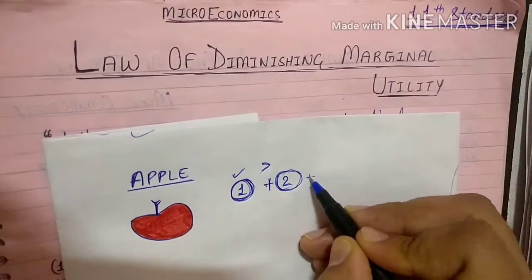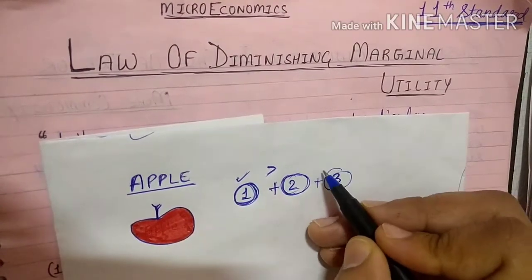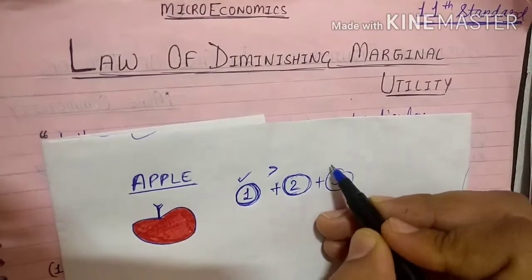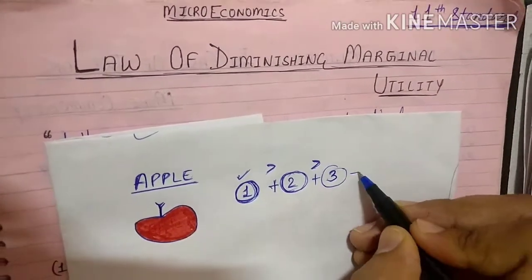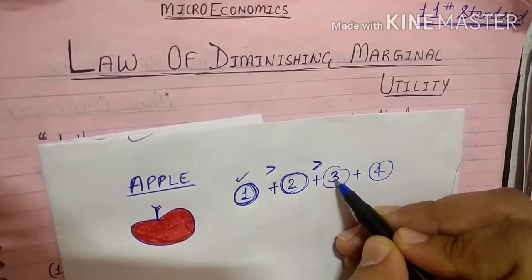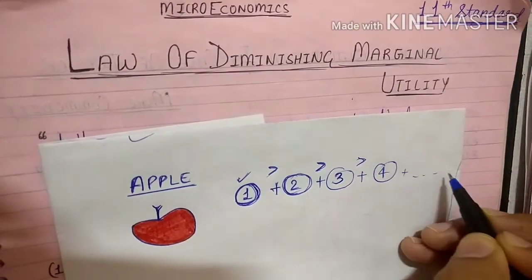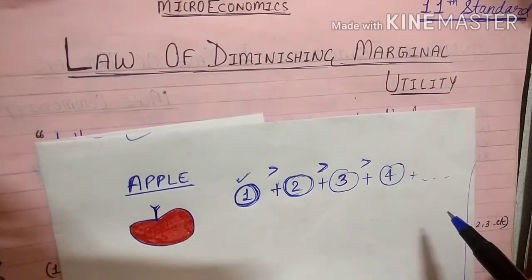Now you will take one more apple. You will get satisfaction again, but this time the satisfaction from the third apple will be less than from the second apple. Then you take one more apple, and the satisfaction which you get from the third apple will be more than from the fourth apple. In this way, whenever you eat more and more units of these apples, the satisfaction goes on diminishing.